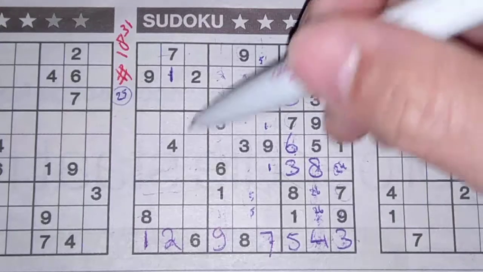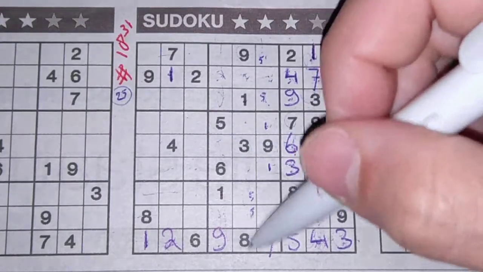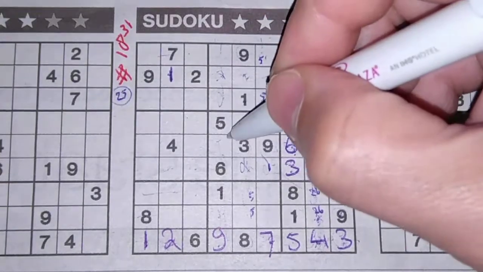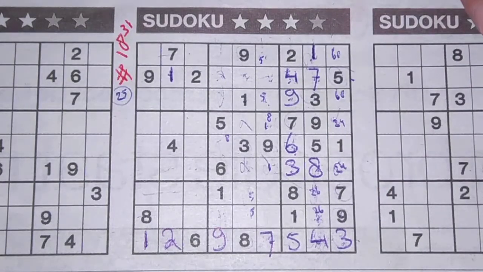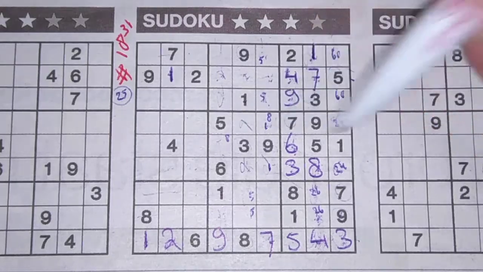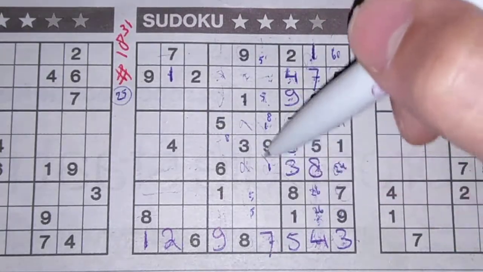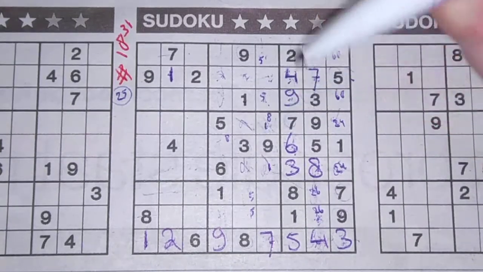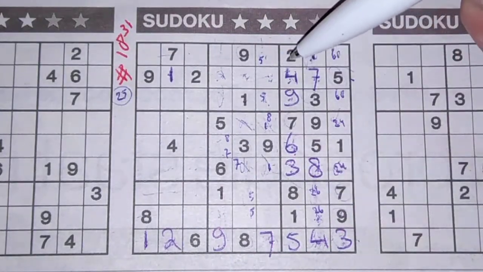We have 5 missing numbers in this big square. One of the missing numbers is an 8. We see here an 8, no 8 in these 2 boxes. There an 8, no 8 in those 2 boxes. So the 8 could be here, could be there. 7 here. One of the missing numbers in this big square is a 7. We see here 7, so no 7 in those 2 boxes. There 7, no 7 in these 2 boxes. So the 7 could be here, could be there.